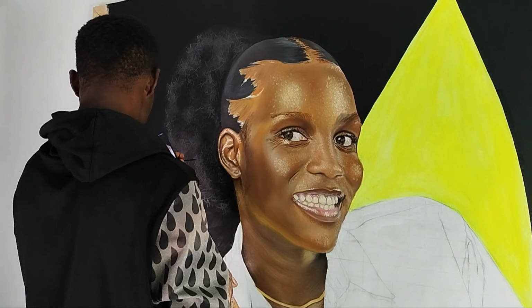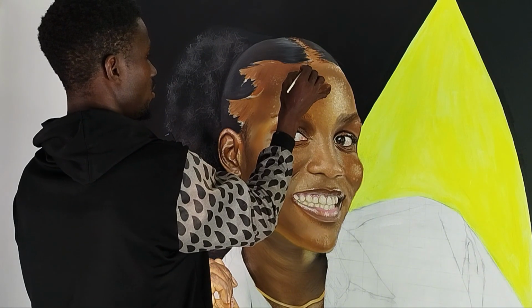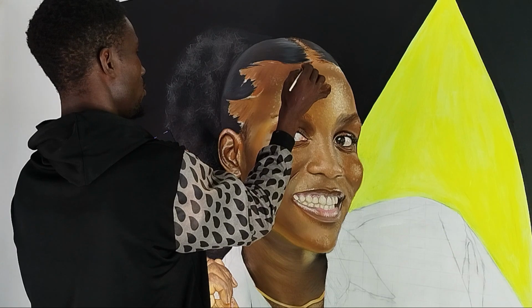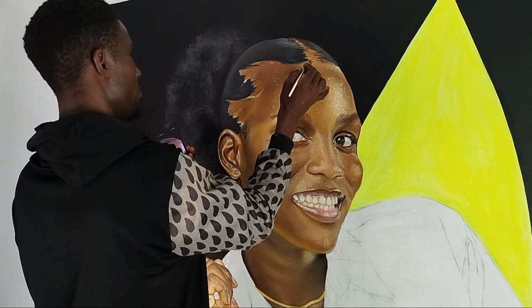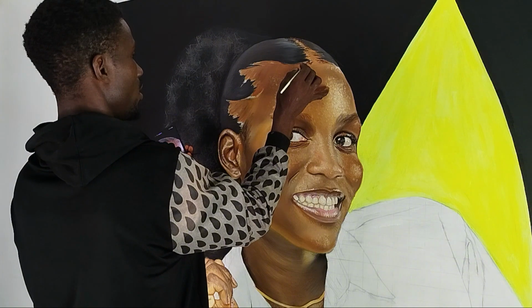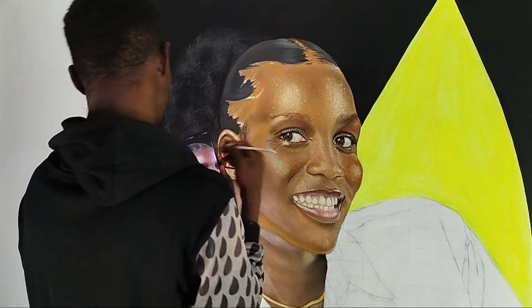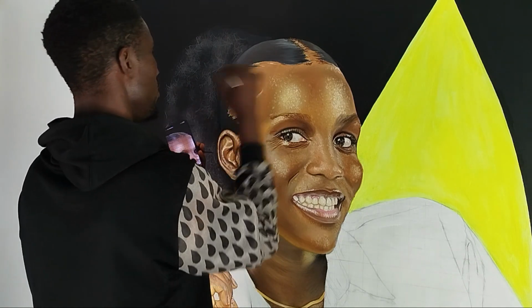There are some parts there that have more of the scribble texture. Try not to add too much pressure on your brush so that the hair doesn't look too sharp. This is already looking too sharp. I'll just dull it down with maybe white and the skin tone.